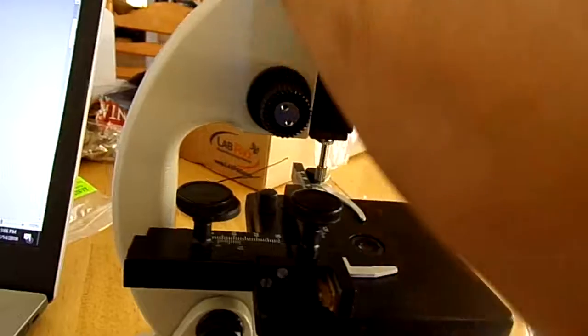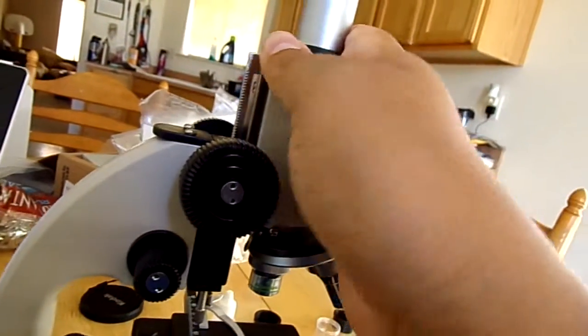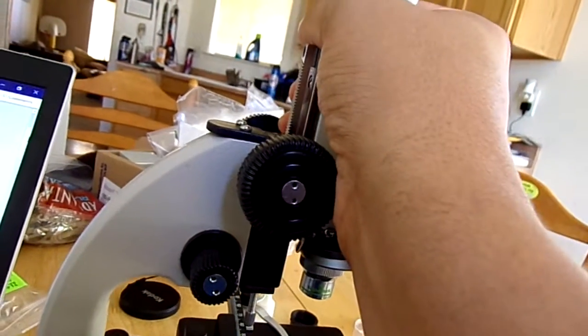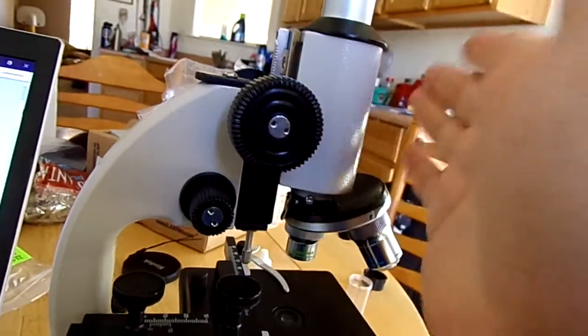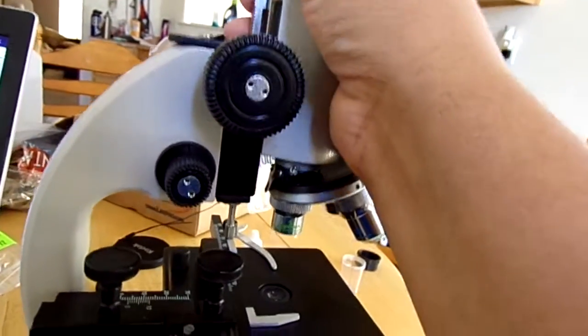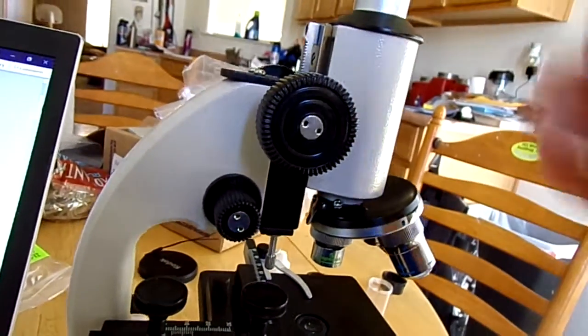And then of course these knobs here control our sight, to zoom in, to zoom out. On some other microscopes the stage actually goes up and down. In this case, our main part, our vision here, is what goes up and down.